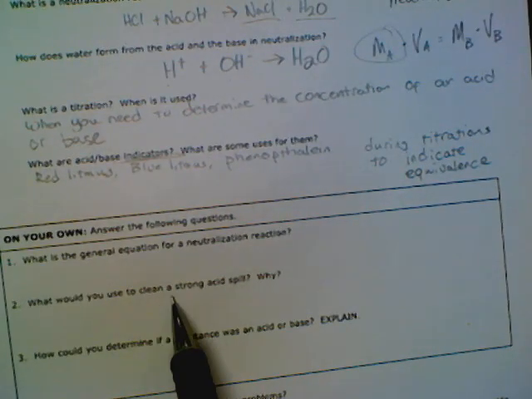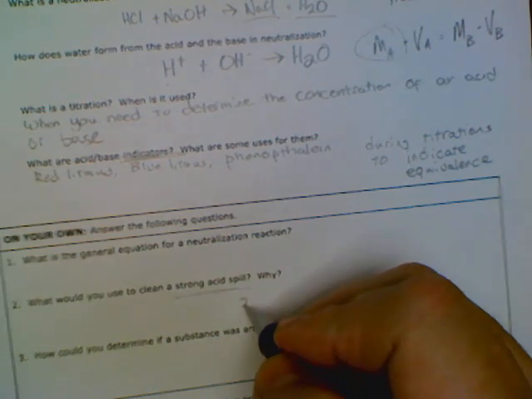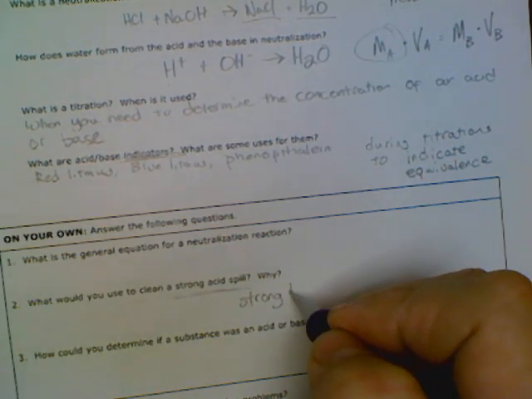What would you use to clean a strong acid spill? You want a strong base, because basically you're trying to neutralize the acid. Now, what they usually do is water it down, because that decreases the molarity. If I add thousands of gallons of water to it, that's why you wash your eyeballs out if you get acid in them. You're neutralizing the acid by making it much less concentrated.